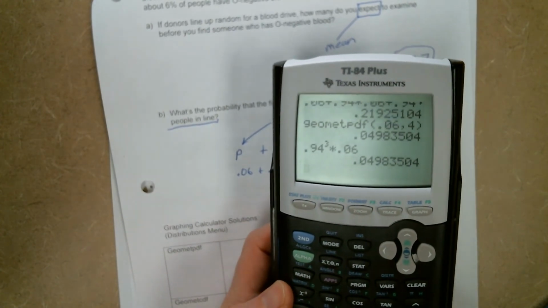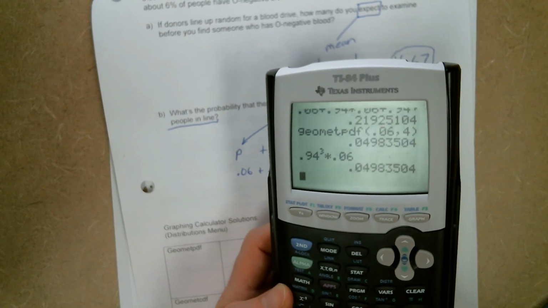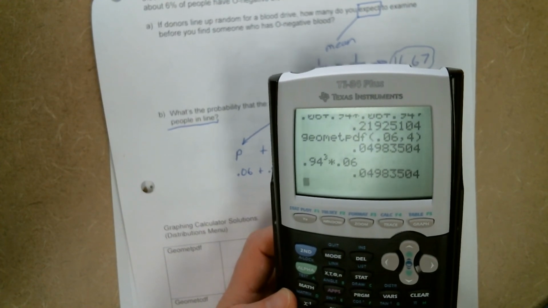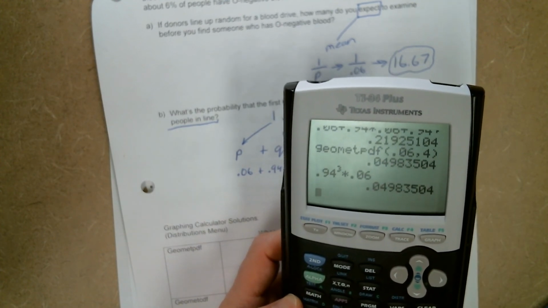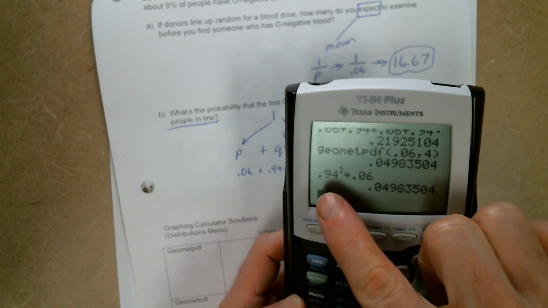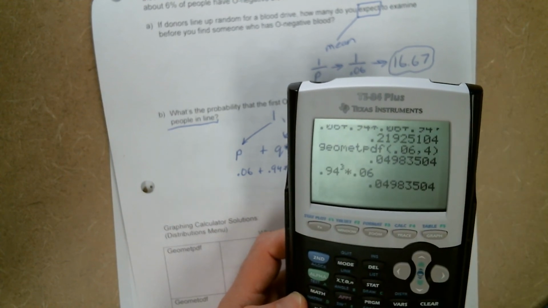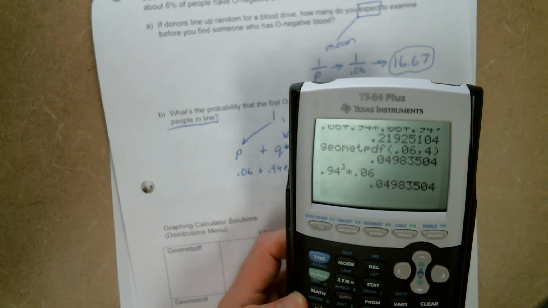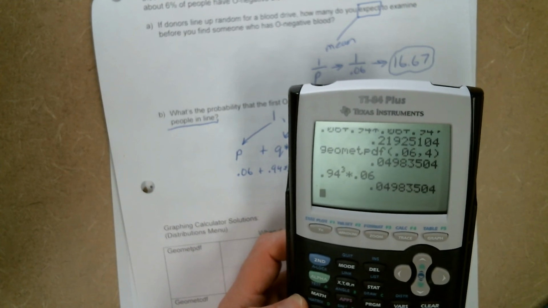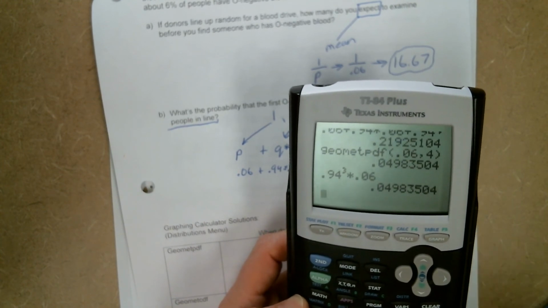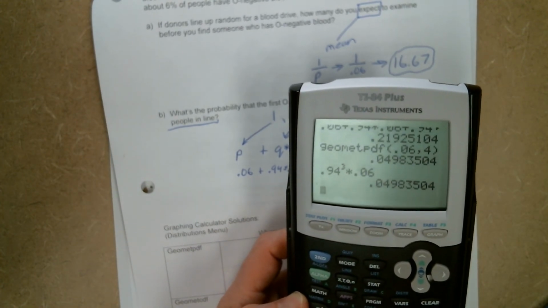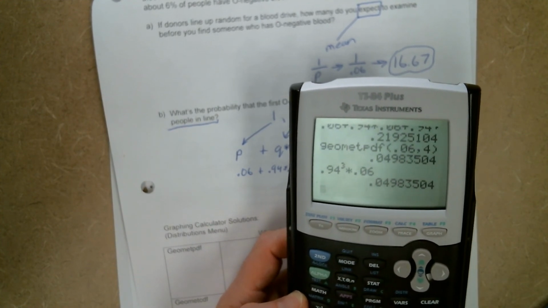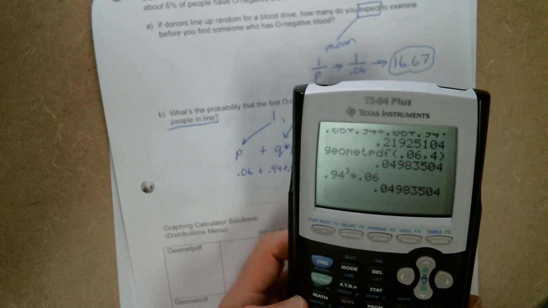So yeah, geometric PDF is there. It works. There's nothing wrong with it. But the math that it's actually doing is super, super easy. You're just taking the probability of failure, raising it to however many failures you have, and then multiplying it by the probability of success. So if you get it on your fourth try, that means you have 3 failures and 1 success. If you get it on your 10th try, that means you have 9 failures and 1 success. There's nothing wrong with it, but it's not super useful.